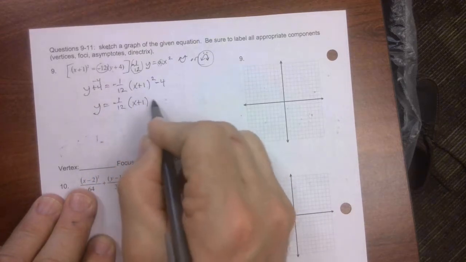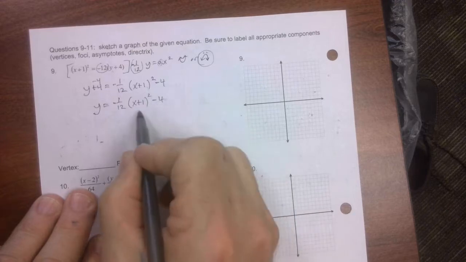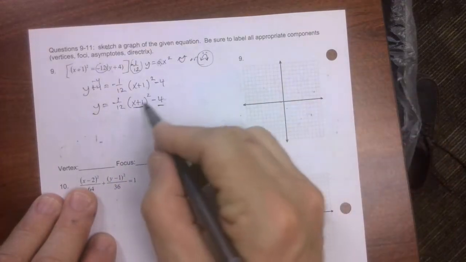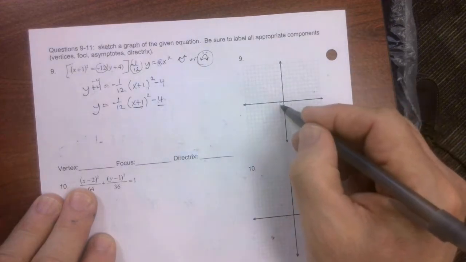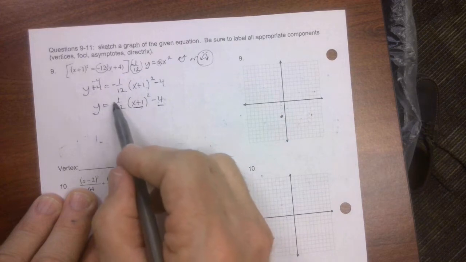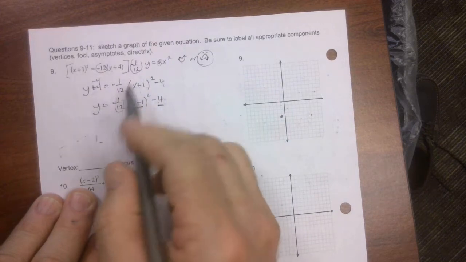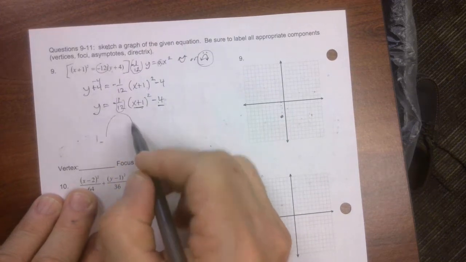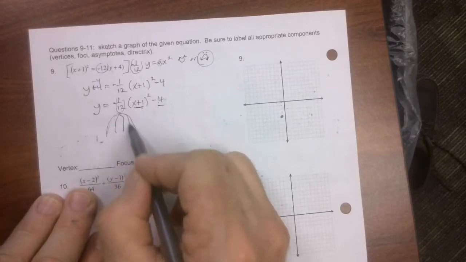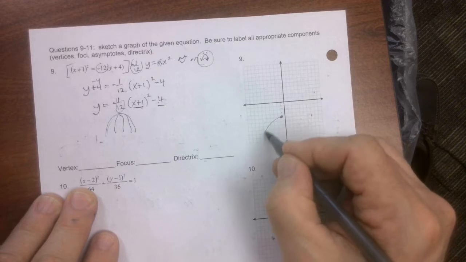And then we know what to do with the vertex. Left 1, down 1. Left 1, down 4. Left 1, 1, 2, 3, 4. Now, because this is negative and this is a fraction, we know it's going to be down. It's going to be kind of wide. A whole number will make it narrow. A fraction will make it wide. So we're going to make it wide.